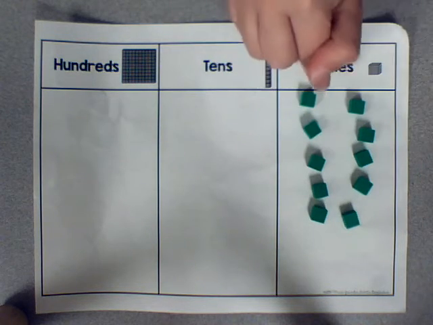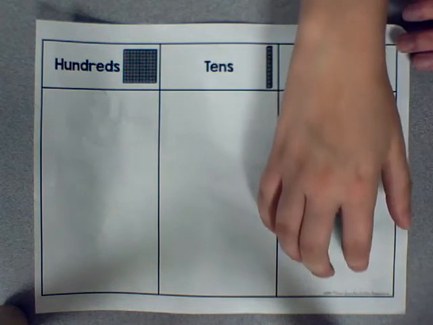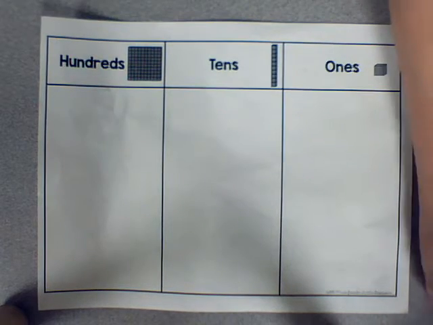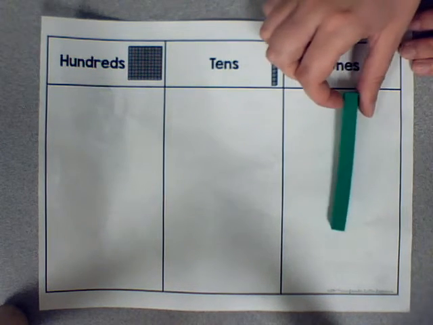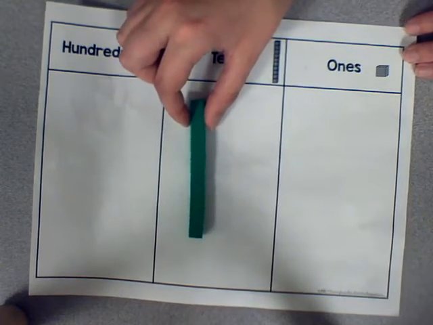We've learned that once you get to 10 ones, you bundle them, you put them together. So I'm going to bundle these together, trade them for a 10. Now a 10 can't go in the ones place, a 10 has to go in the tens place.